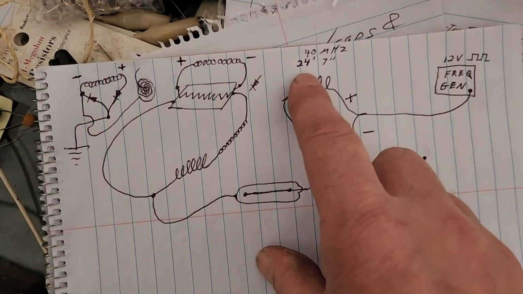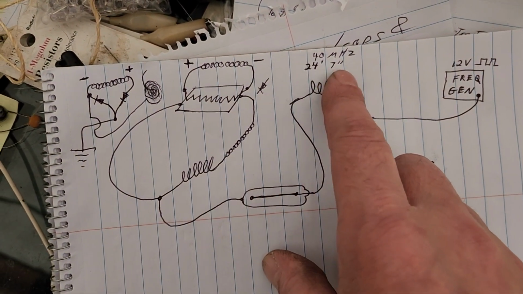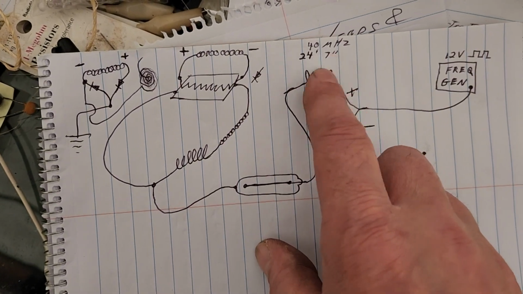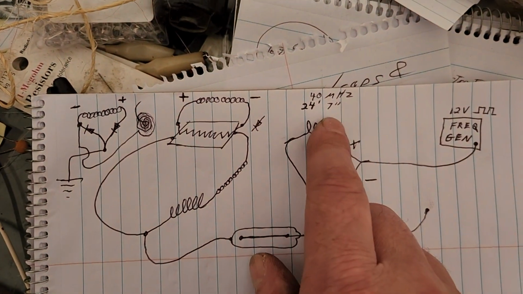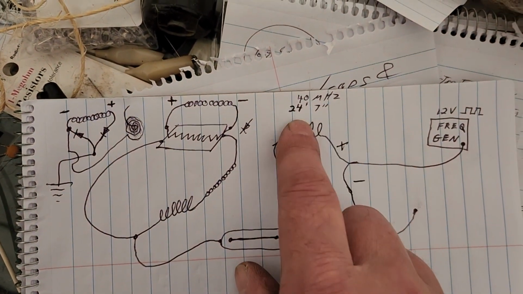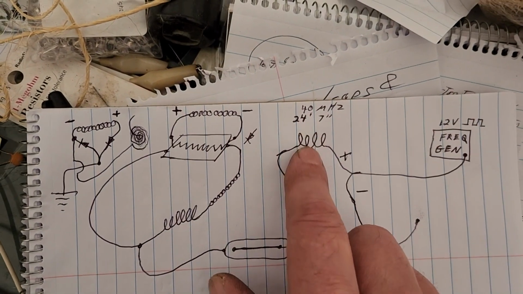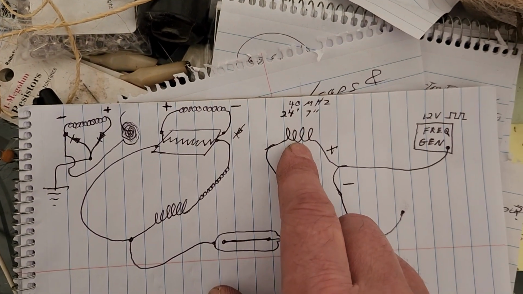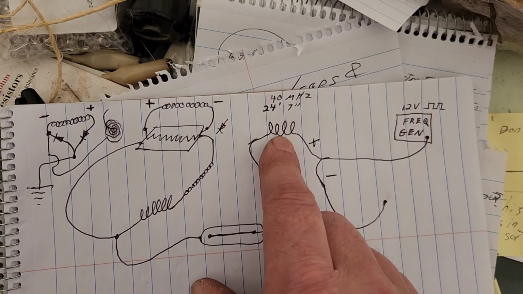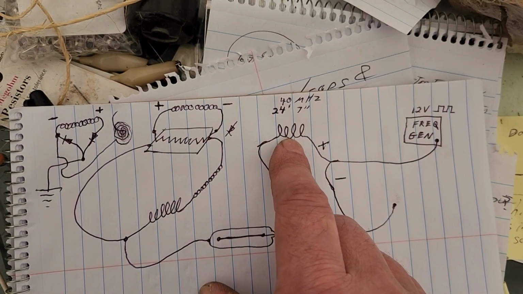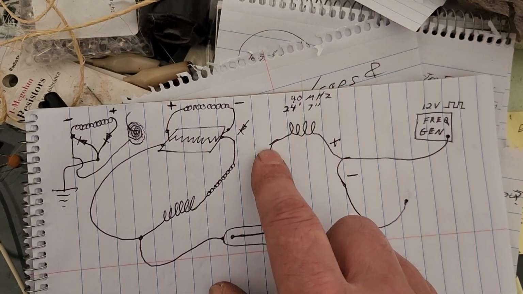Positive comes up here to a coil. It's 40 megahertz, 24 feet 7 inches. For your coils, just look up online a frequency wavelength calculator. That's how I know that's 40 megahertz, and this is how I get the length of that. I use a wire, about 32 thousandths diameter. I forget what gauge that is, 20 gauge, 22 gauge, something.